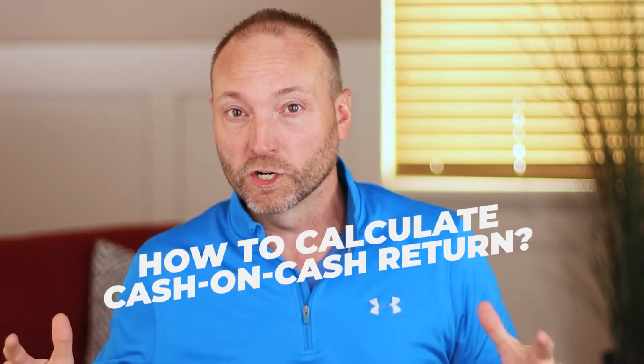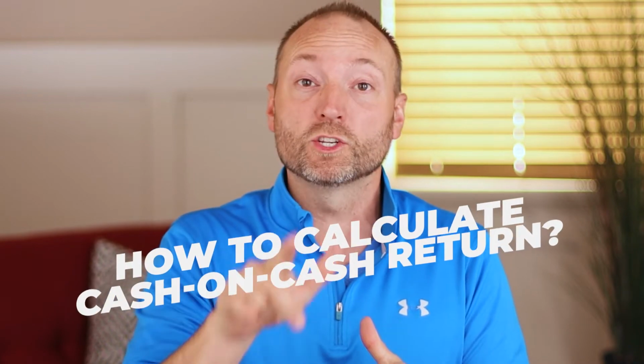If you want to be trusted by investors and have them give you hundreds of thousands of dollars, if not millions of dollars, you need to know how to calculate cash-on-cash return. No investor that's ready to invest in your deal is going to feel comfortable investing in your deal if you can't clearly articulate the return they're going to get the very first year they're in the deal.